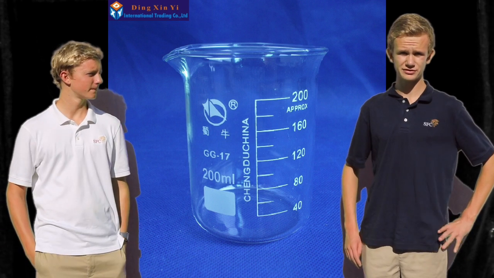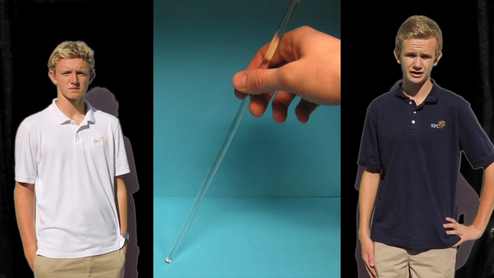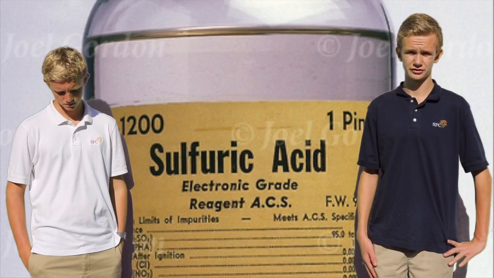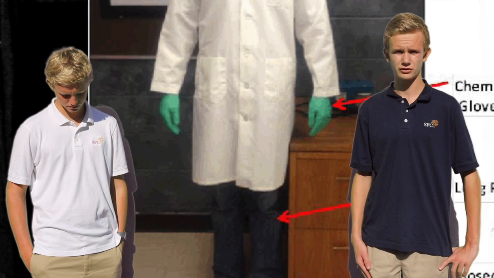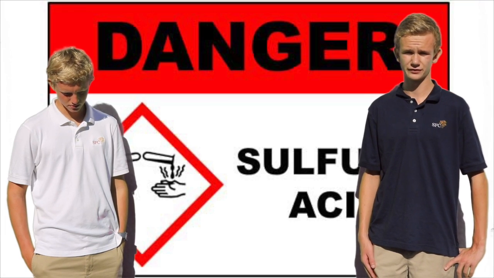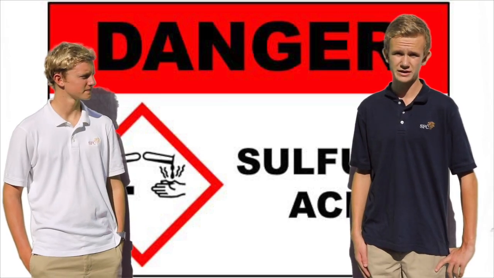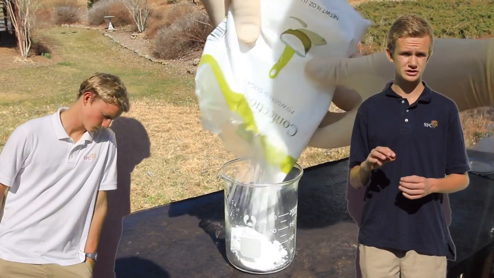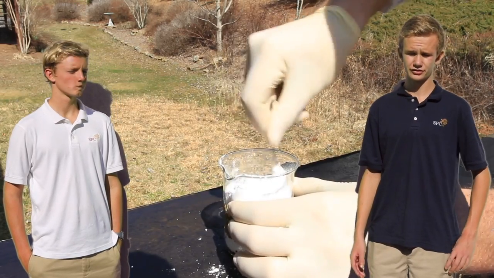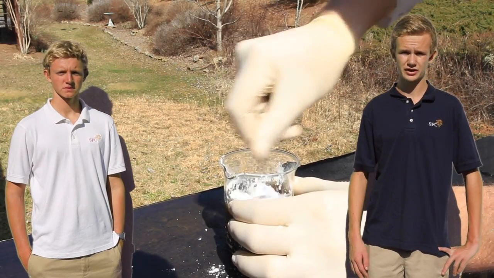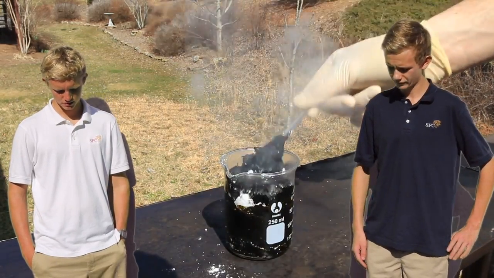Our equipment we're going to be using is a 200 milliliter beaker along with a stir rod and obviously the sugar and sulfuric acid. We're going to need to wear full safety equipment, like goggles and gloves, because the sulfuric acid is very corrosive to the skin. We're going to pour the sugar into the beaker, and then we're going to use the stir rod to mix the sulfuric acid and the sugar together to start the reaction up.